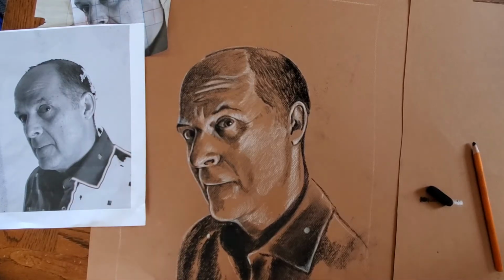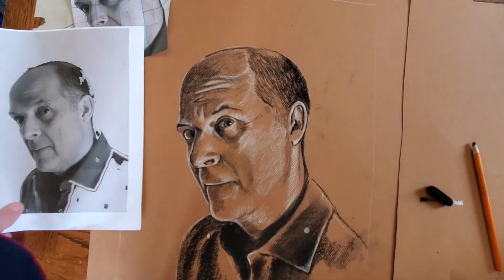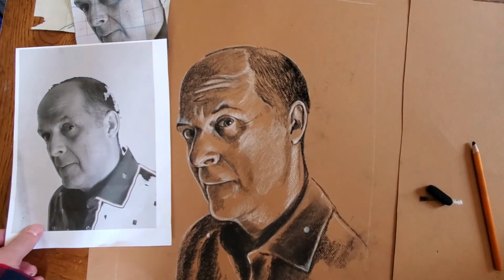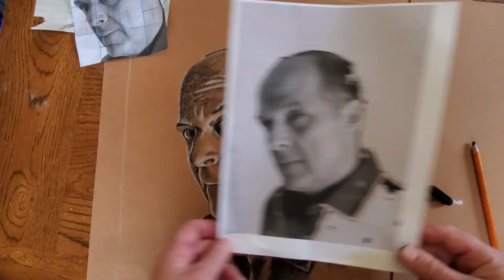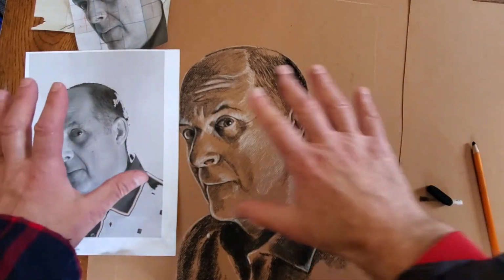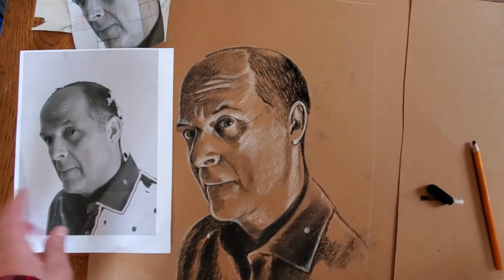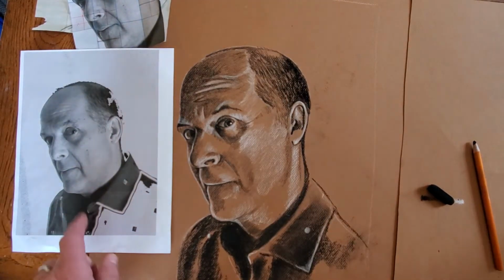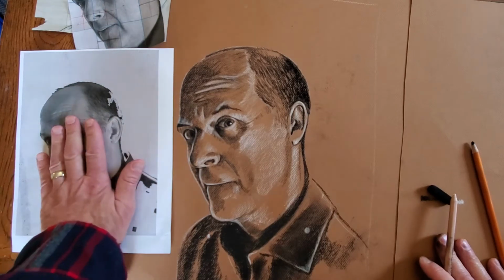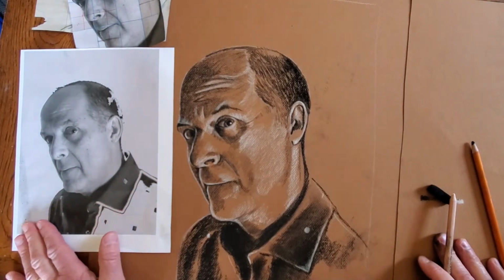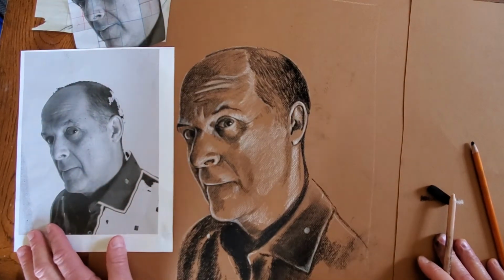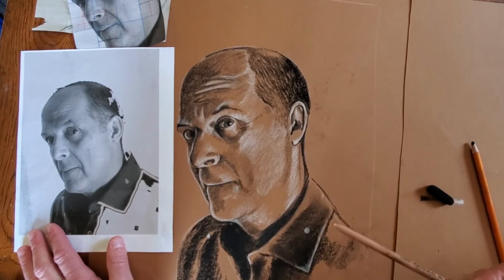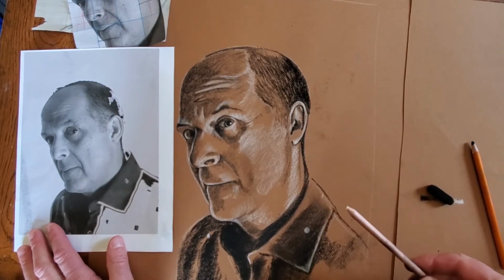Okay, class, I'm back, and you can see him quite a bit further. Now I'm at the point where I want to really analyze the overall look of this face and compare it to this face. Now realize this is a photo. A photo is a flat rendition of a three-dimensional person. So it's good to have the actual person in front of you.